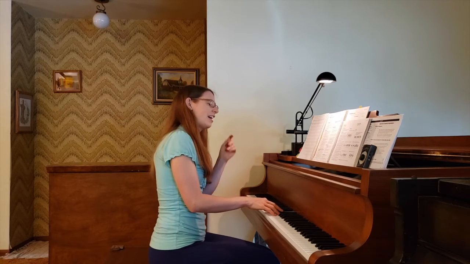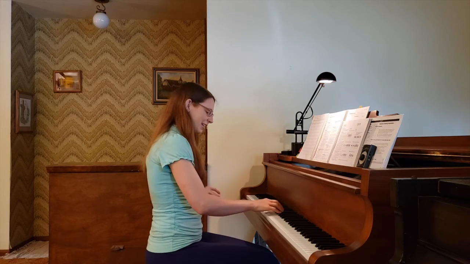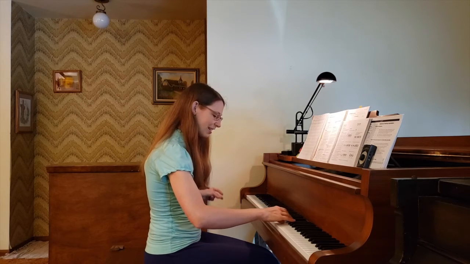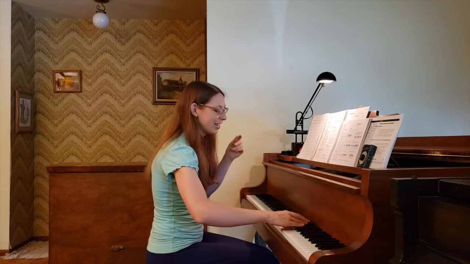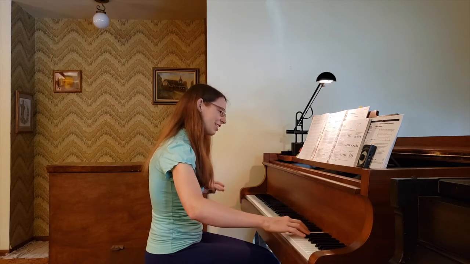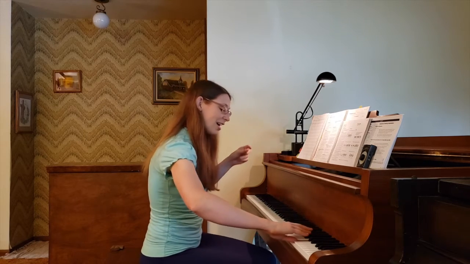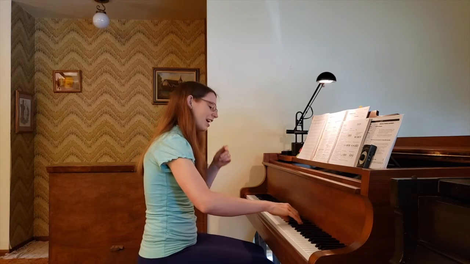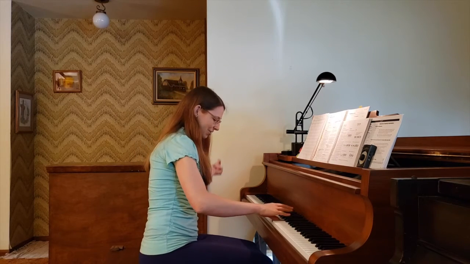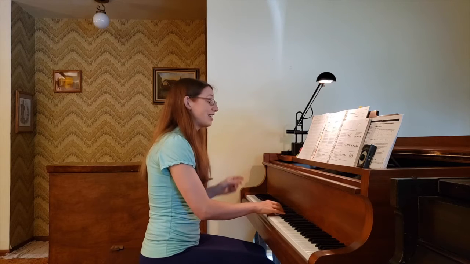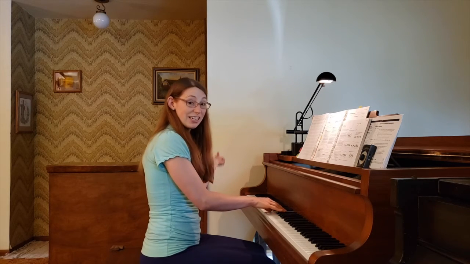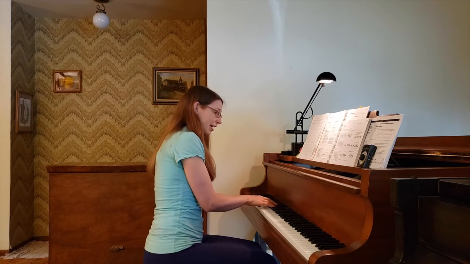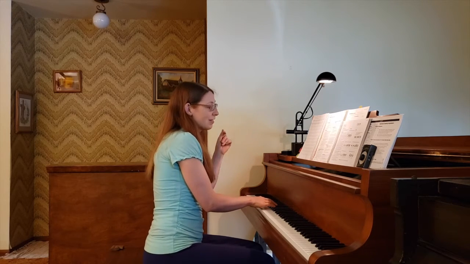Do-da-dee, ready, play. Do-da-dee, do-da-dee. If that's still easy for you at this speed, then try the 4 octave scale with divisions.